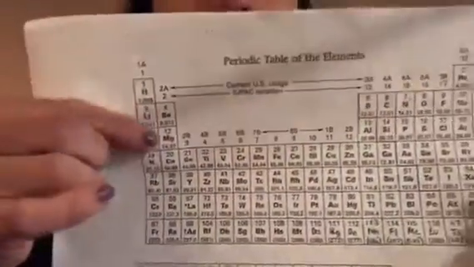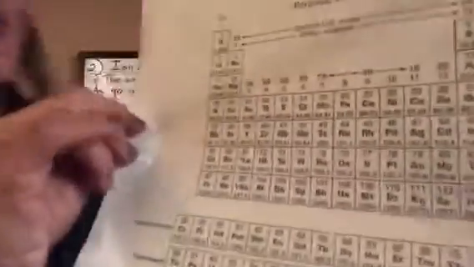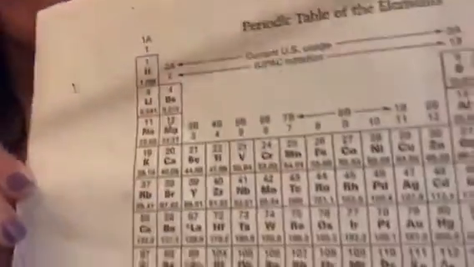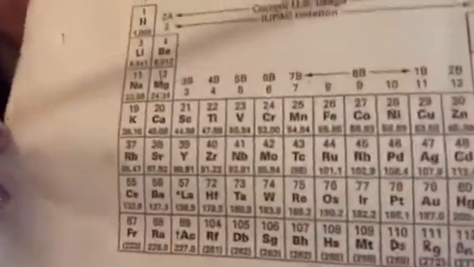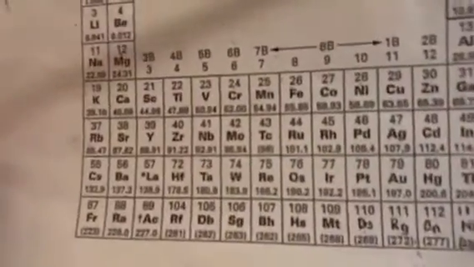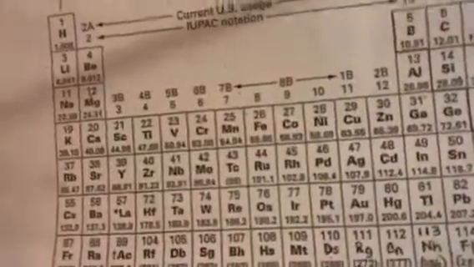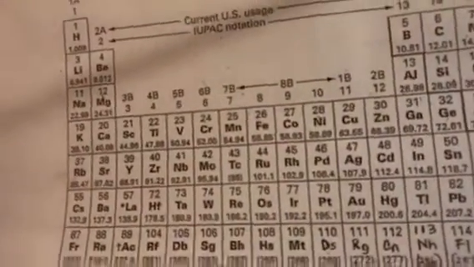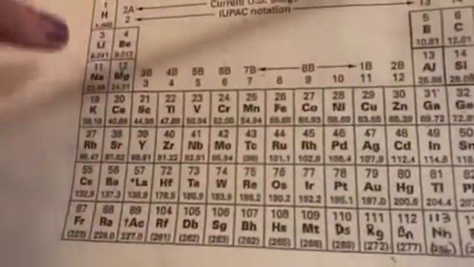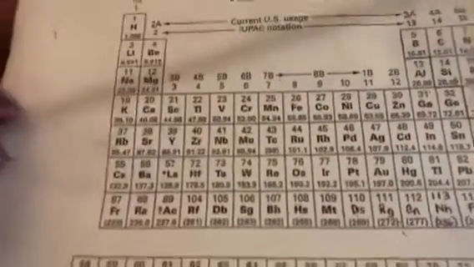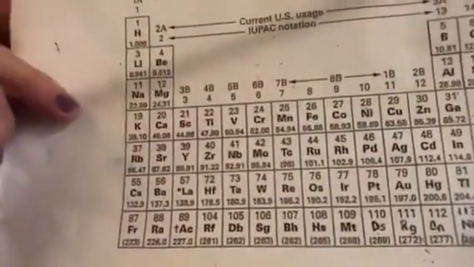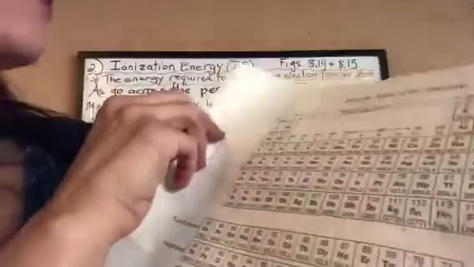We are comparing magnesium, calcium, beryllium, and barium. Okay, so the trend is that as you go down the periodic table, it would decrease. So the reverse, the increased one, would be further at the top. So that would be beryllium.